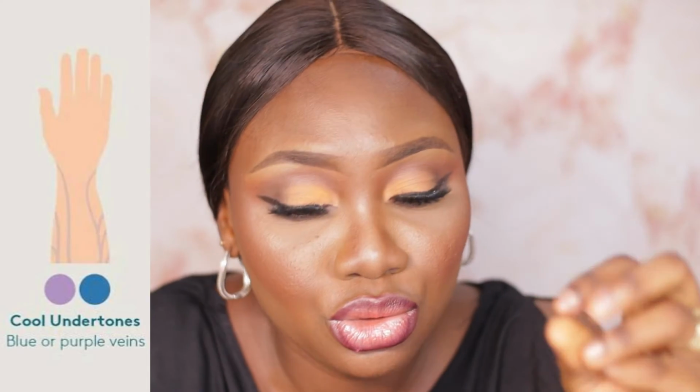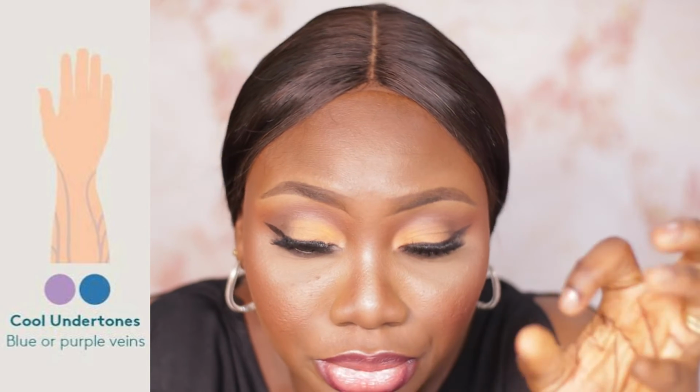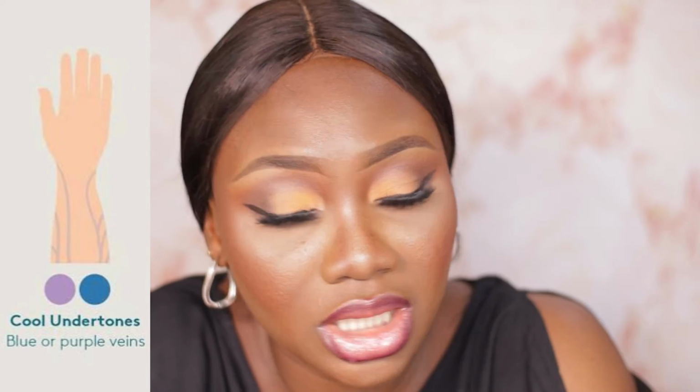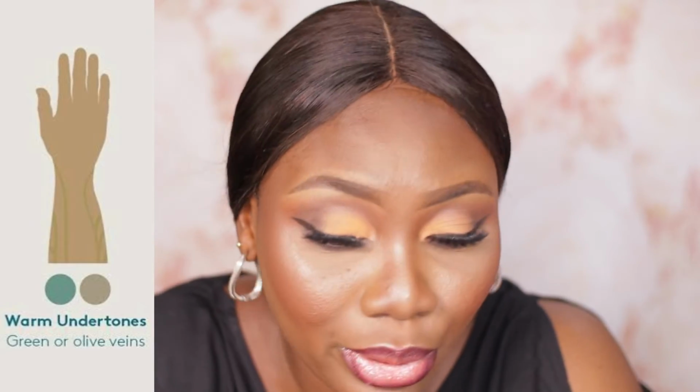Now, if the veins appear more blue, you are cool toned. In some cases, some people's veins might not appear blue, it might appear more purplish looking. That means that you have cool undertones. Now, if you see that your veins are green in color, then you have warm undertones.